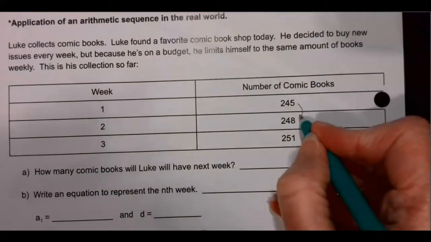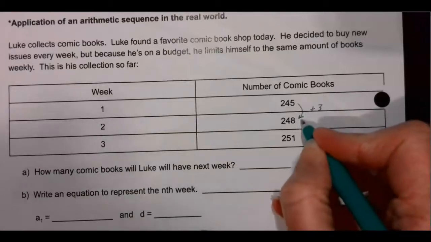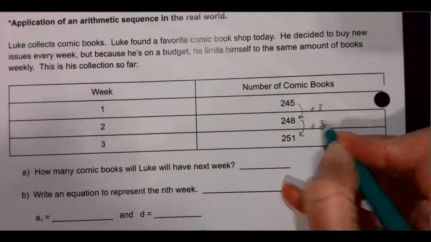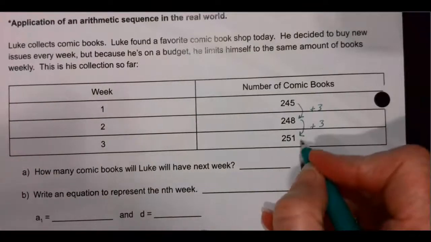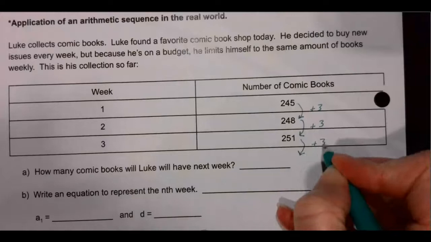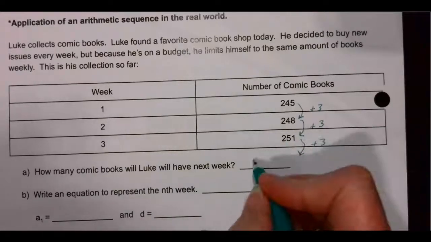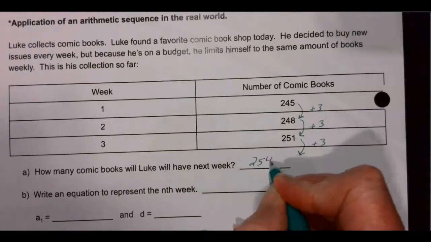Well, what happened from here to here? We added 3. What happened from here to here? Added 3. And what's that called? The common difference. We're going to be using that. So now if I want to go to the next one, I'm going to add 3. So 3 plus 251 would be 254.